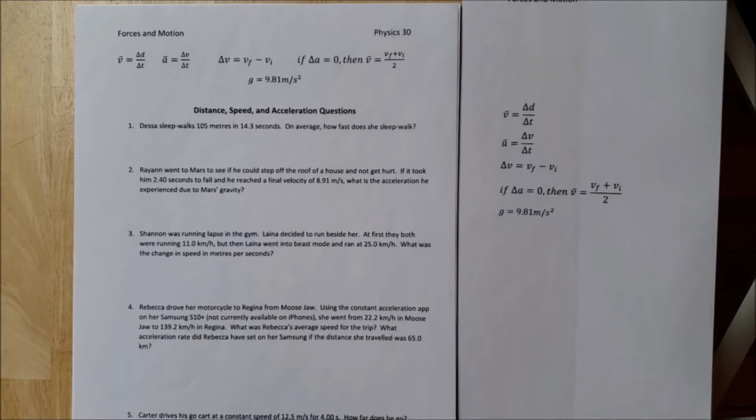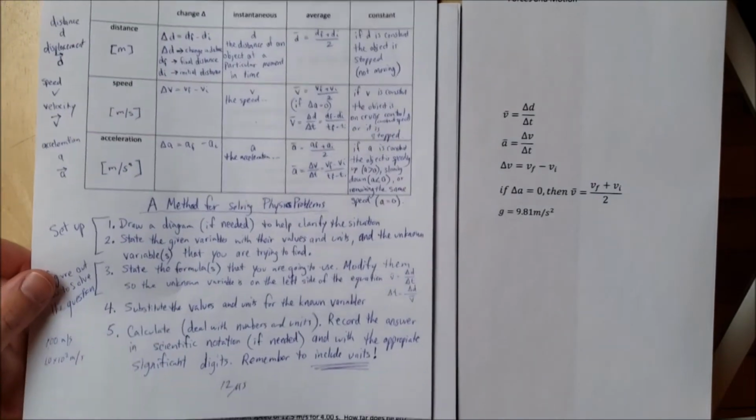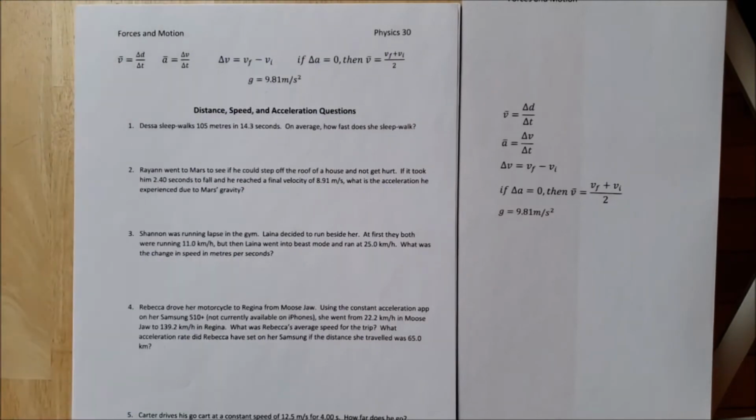I know I mentioned if you haven't watched the method for solving physics problems, you should watch that, or at least read through that on your previous. This is what it previously looks like here. The method here, I'm going to be using that method. I have it right in my view, so I can reference it directly. And we're going to solve these questions.